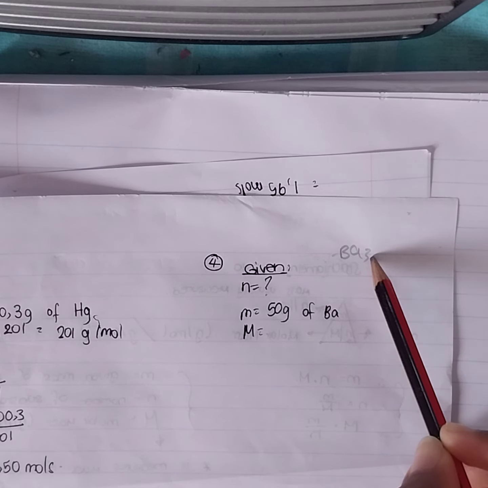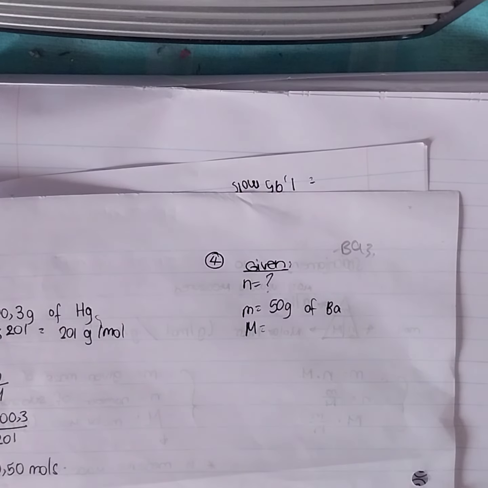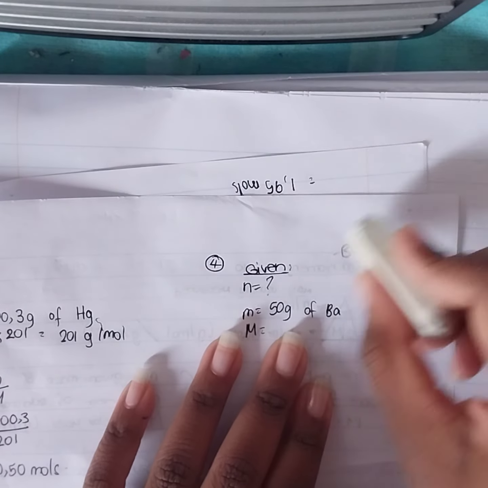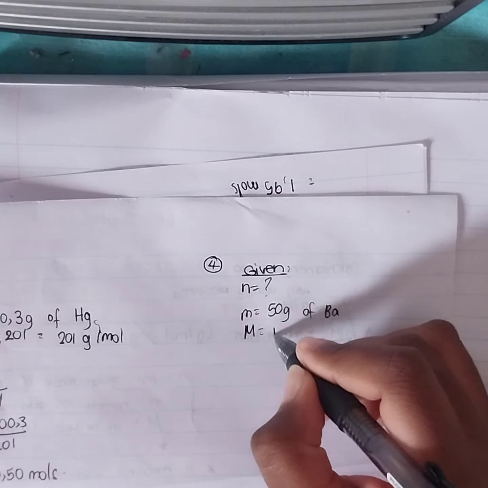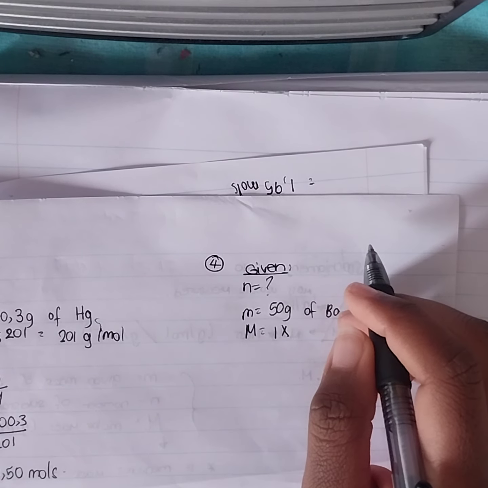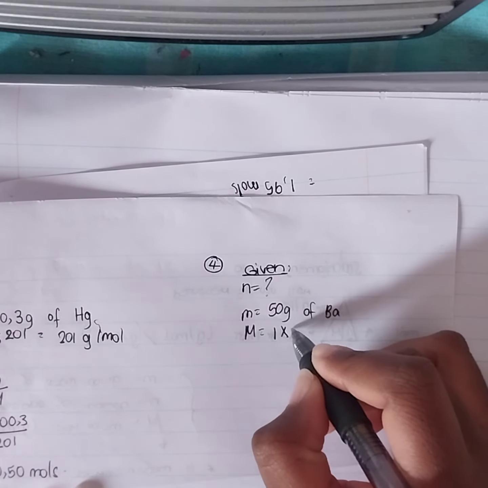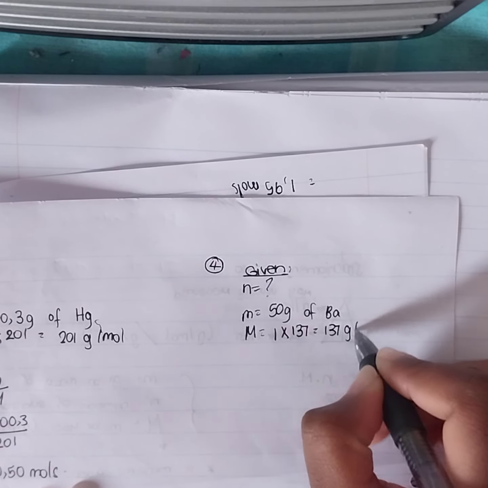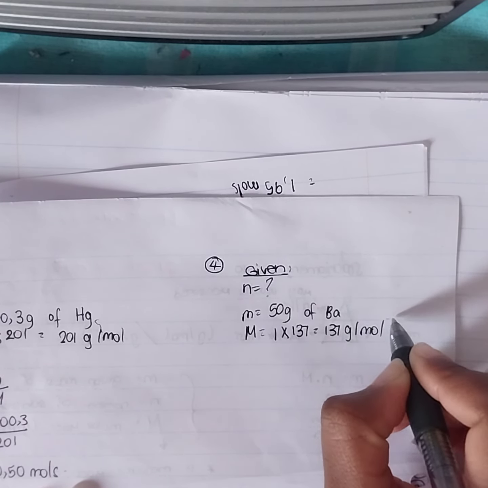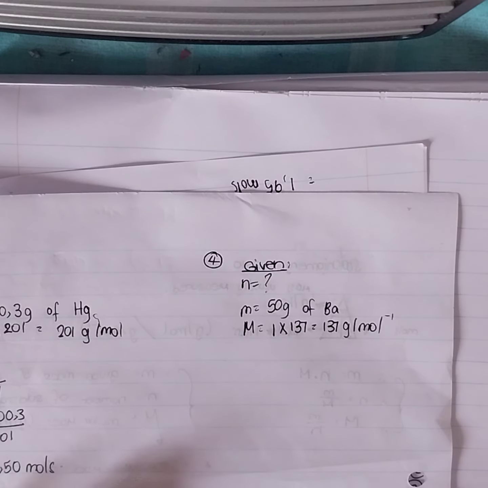Let me just look for it now. 137. You say 3 multiplied by 137. But because it's an invisible 1, it's just that. So it's going to be 1 multiplied by 137, which is equal to 137 grams per mole, or you can say g mol^-1. It's the same thing.